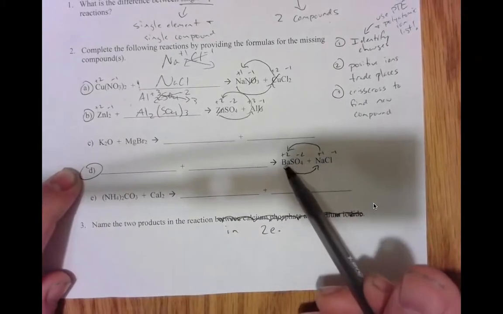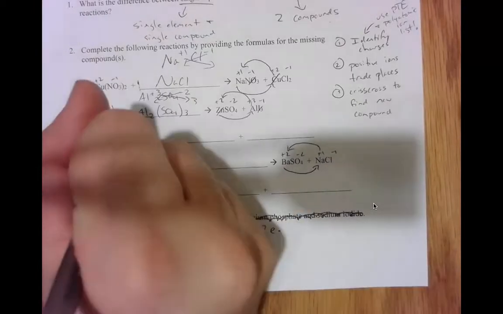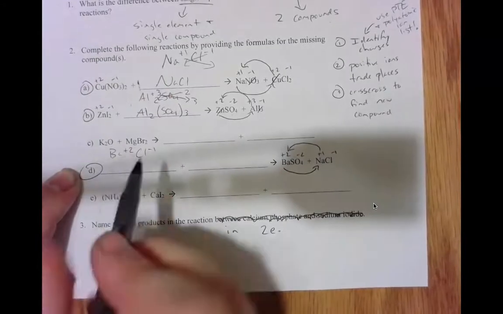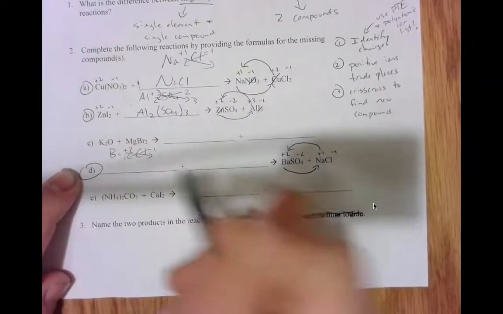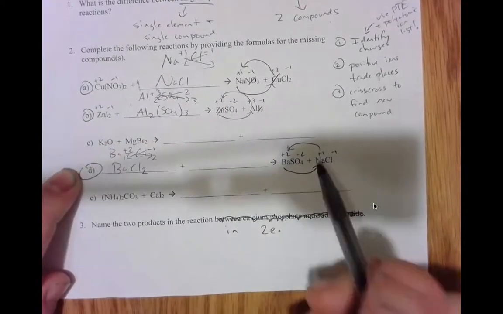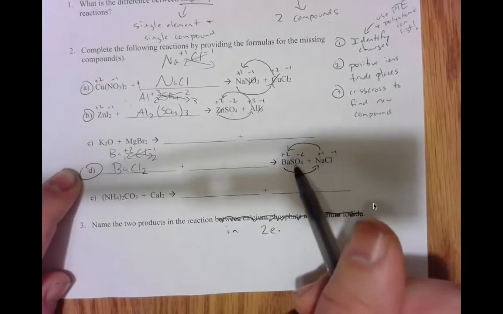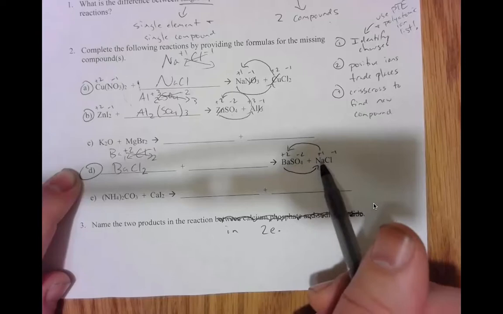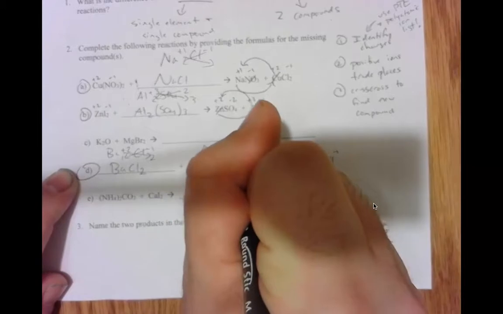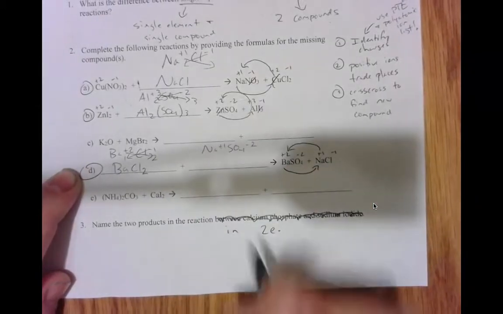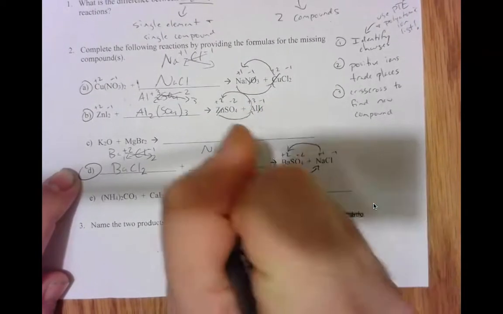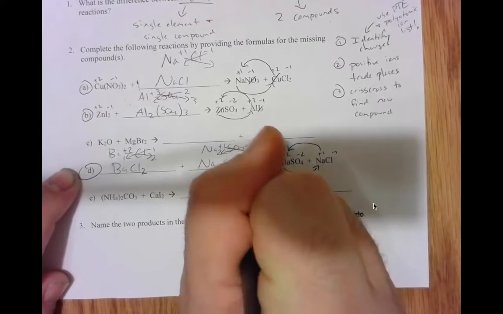So we know that Ba is going to be bound to chlorine because they're trading places. Barium has a positive 2 charge. Chlorine has a negative 1. We then crisscross. Bring the 2 to the right side, the 1 to the left. Becomes BaCl2. We do the same thing for Na and SO4 because Na and Ba are trading places. So Na is going to be bound to SO4. Na has a positive 1 charge. SO4 has a minus 2. We then crisscross. We bring the 1 to the right side of the sulfate, the 2 to the left side of it. We then rewrite it. Na2SO4.